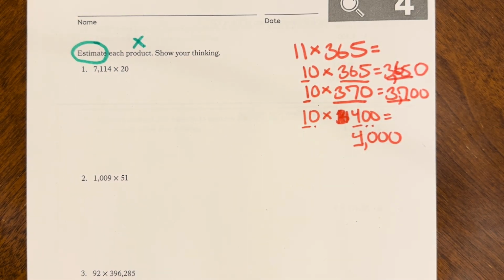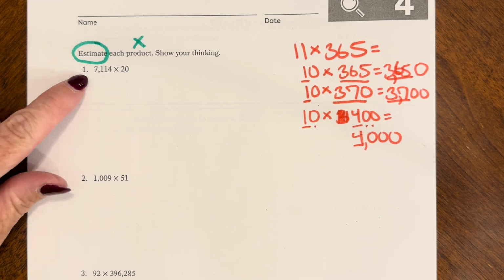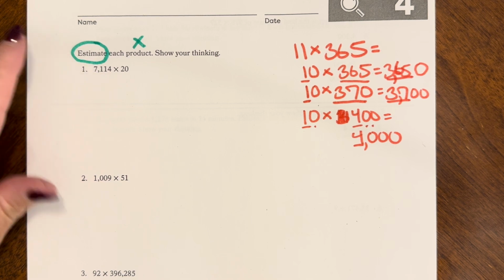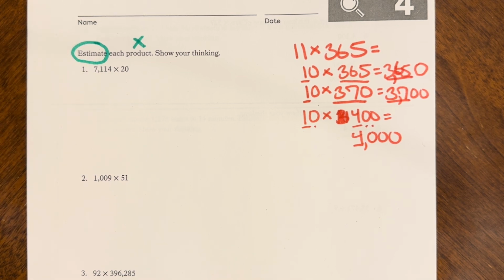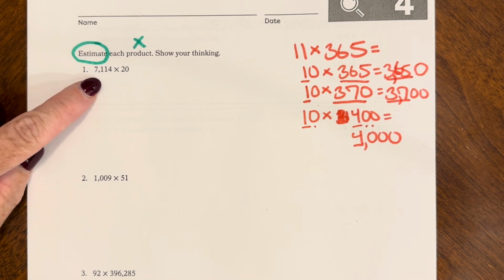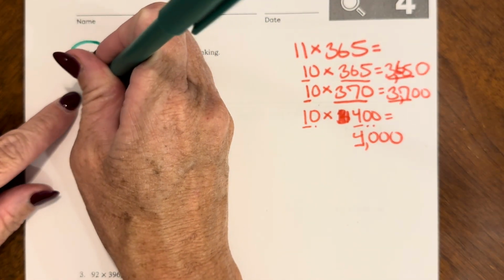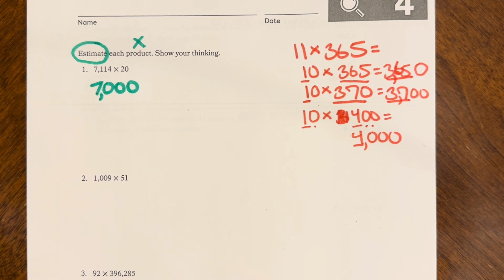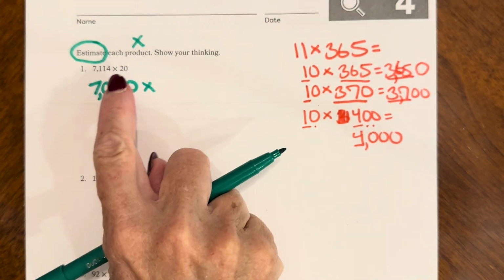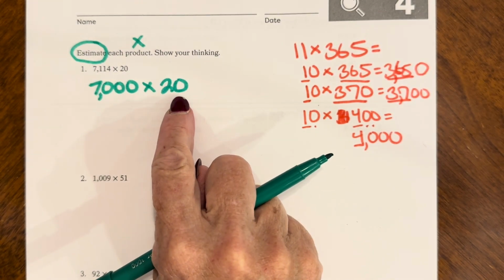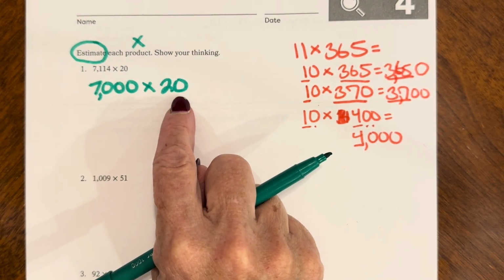Okay, so my factors now are 7,114 times 20. That would be extremely difficult to try to do in my head. But what I could say is, well, 7,114 is really close to 7,000. So we could round that, and I would just leave 20 as 20 because it already is a multiple of 10.